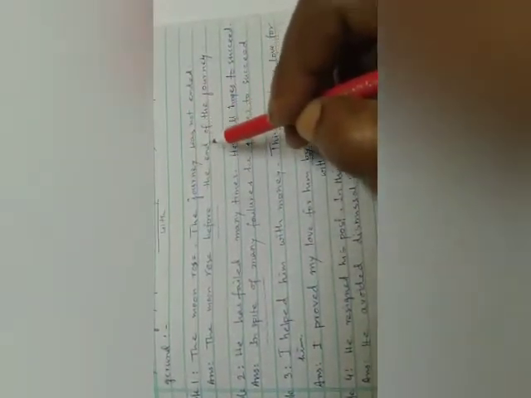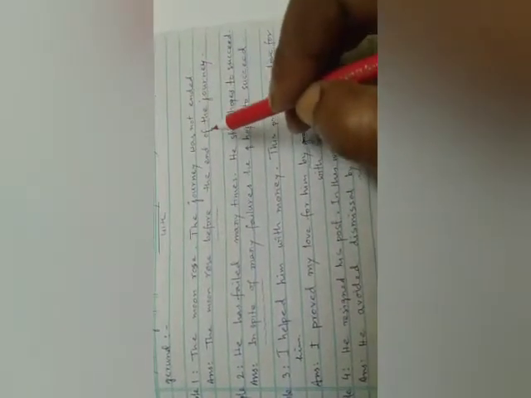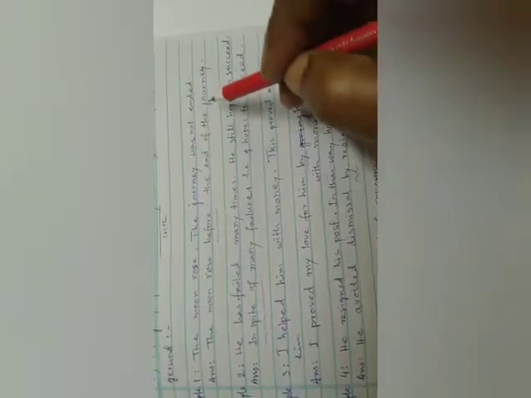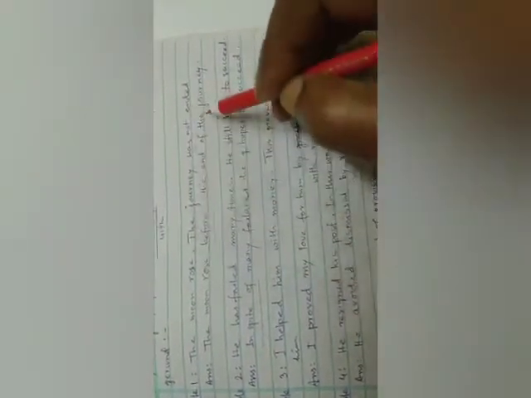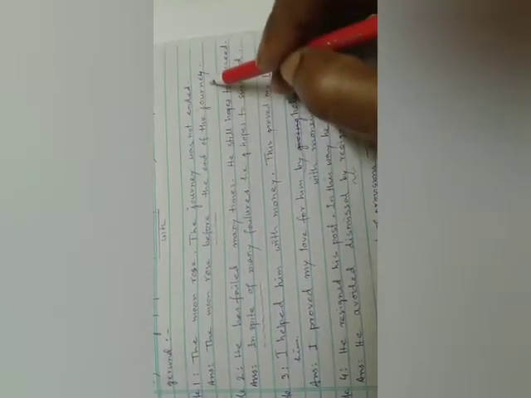Look, there is a sense of time. There is a relationship of time. The moon rose before the end of the journey. The journey was not ended means the end of the journey. And when the end of the journey happened, it is after the moonrise. So the joint sentence is: The moon rose before the end of the journey.